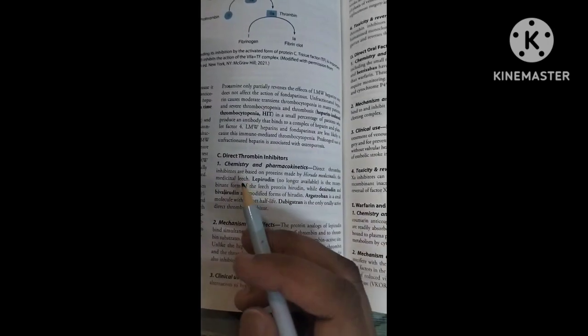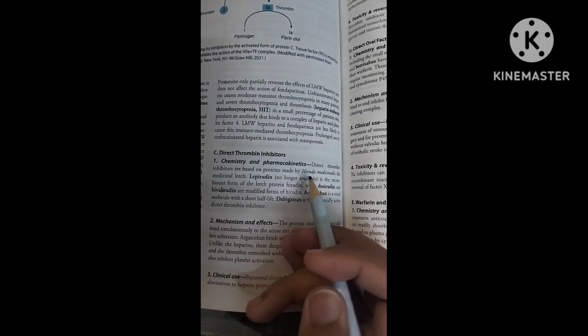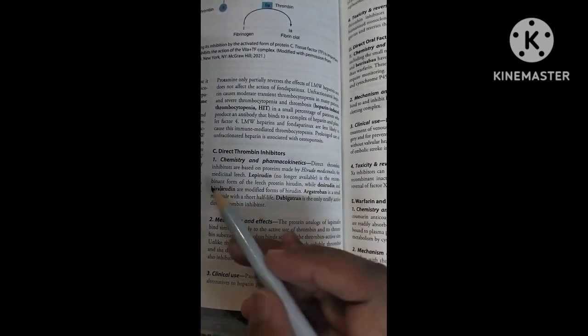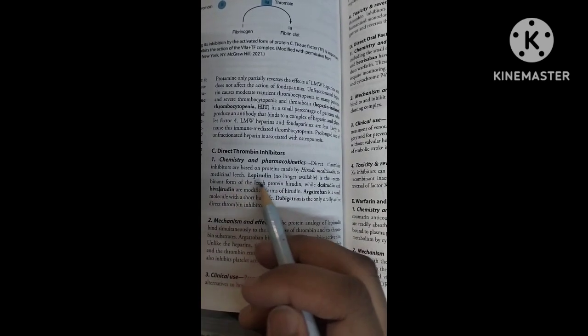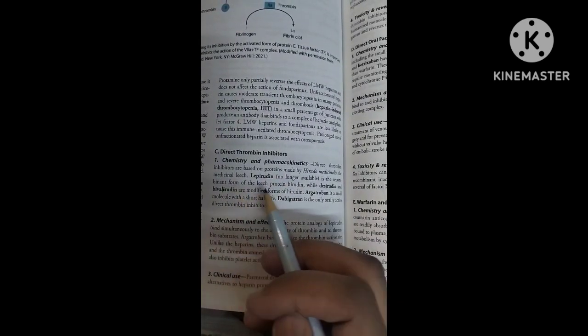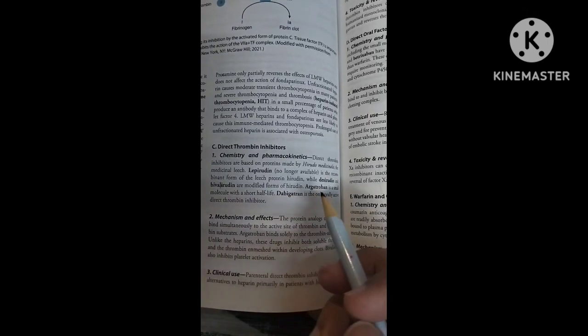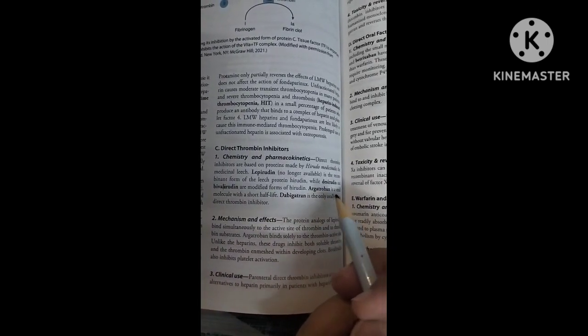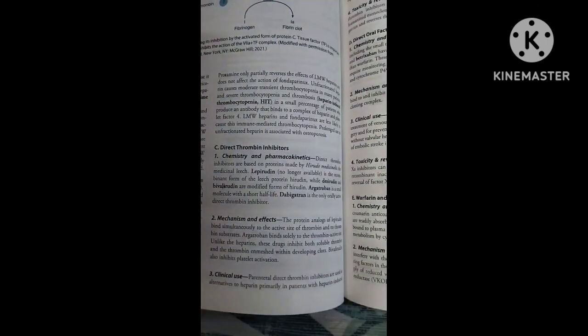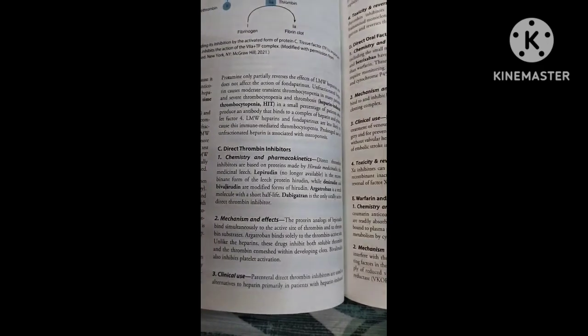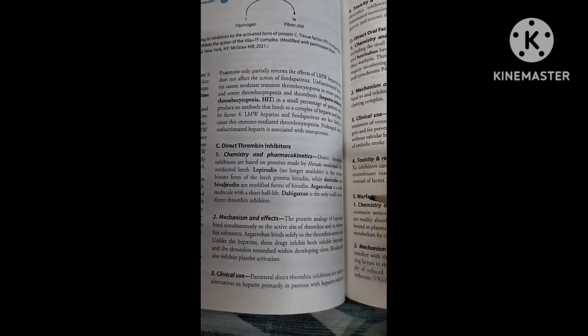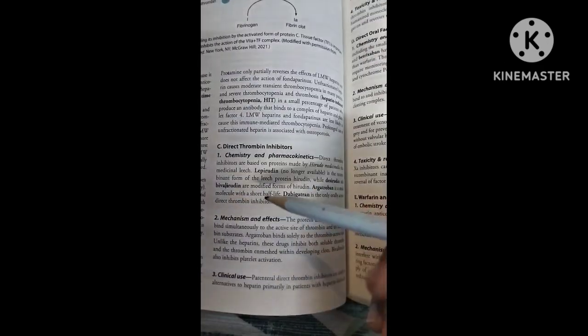So direct thrombin inhibitors are based on proteins which are made with the help of Hirudo medicinalis, which is the leech. So lepirudin is no longer available. It is a recombinant form of the leech protein hirudin, while desirudin and bivalirudin are modified forms of hirudin. Then we have argatroban, a small molecule with a short half-life. And then we have dabigatran. It is the only orally given active direct thrombin inhibitor.